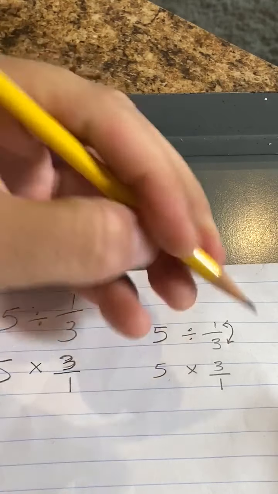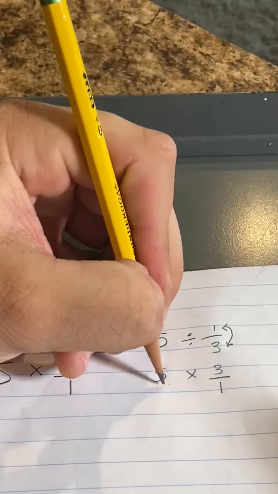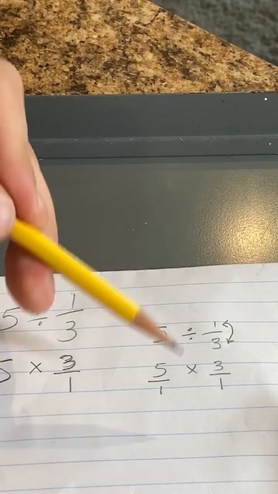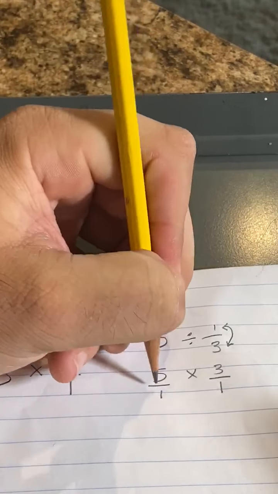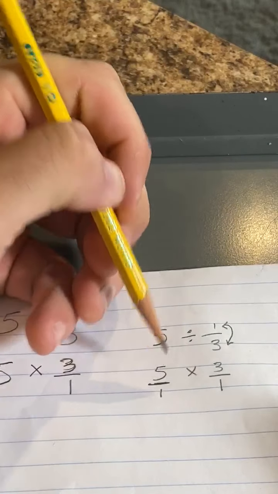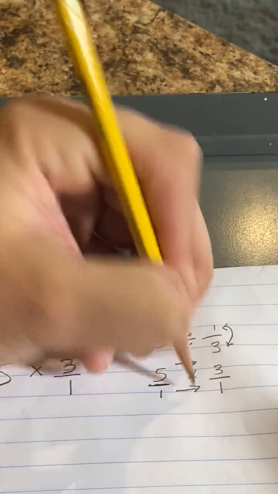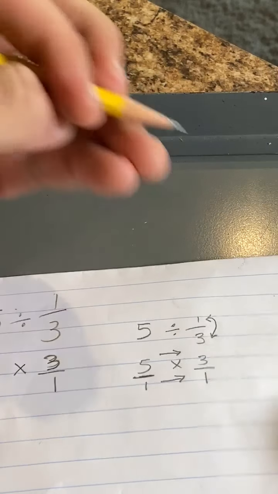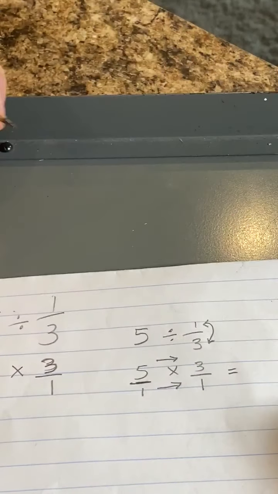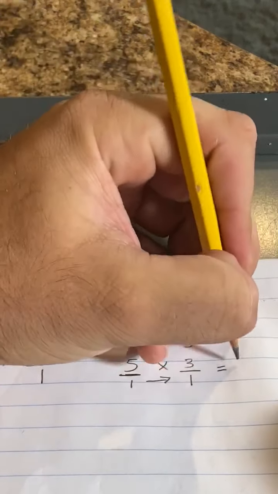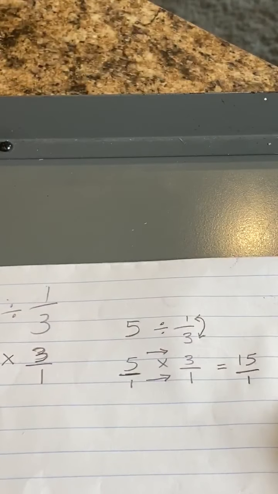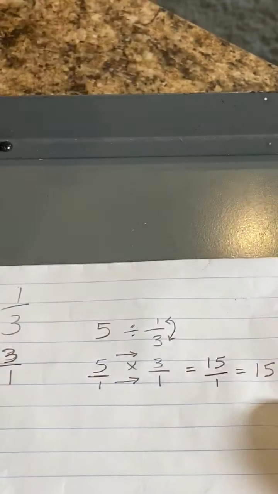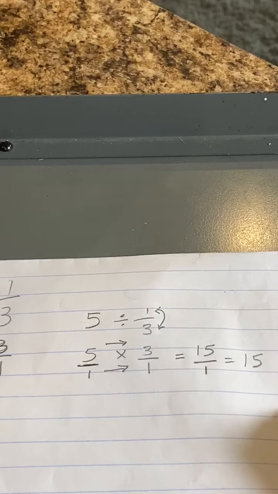Another thing we have to remember is in expressions with fractions and whole numbers, we're multiplying, we need to represent all numbers as fractions. We didn't change the value of 5 wholes, we just gave it a denominator of 1, and now we can multiply across our numerators and our denominators. So my expression is equivalent to 15, 5 times 3, over 1, or 15 wholes, okay?